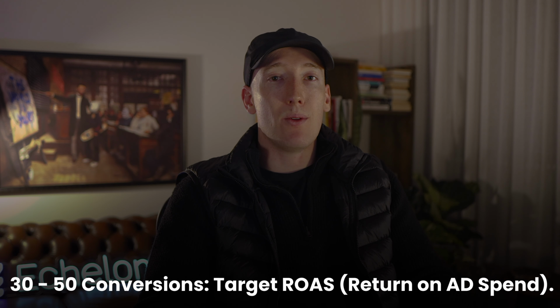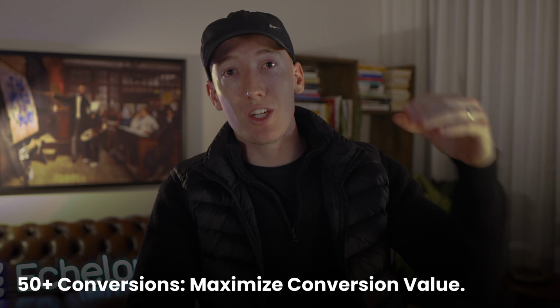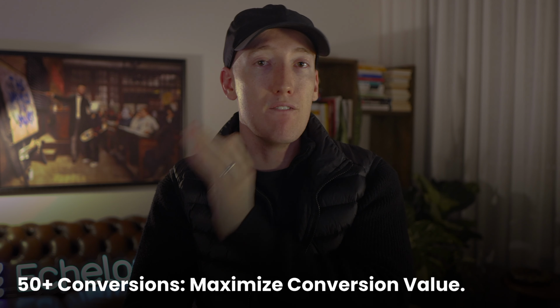Then campaigns with 30 to 50 conversions per month can now use return on ad spend, so ROAS. Now you have enough data for revenue-based optimization, and Google can start optimizing for the value of the conversions, not just the quantity. Campaigns with 50 plus conversions per month should test maximize conversion value. Let Google find the optimal bid for maximum profitable revenue within your target ROAS constraints.